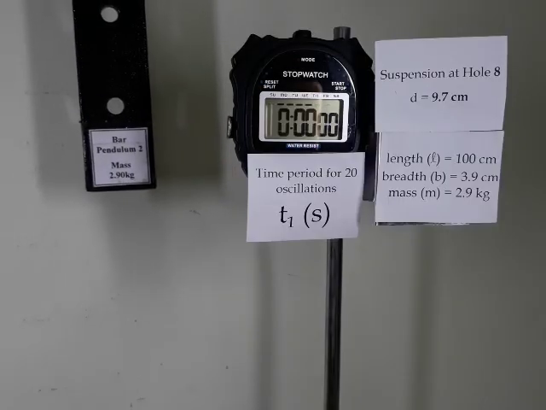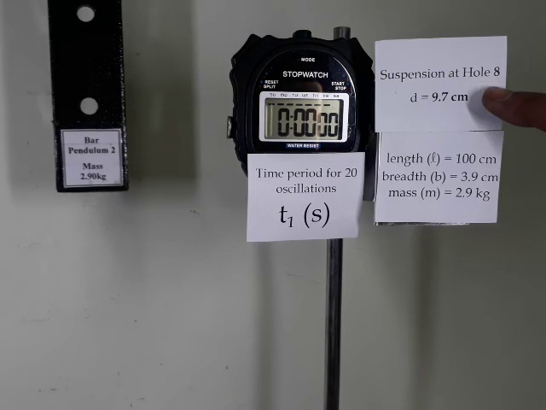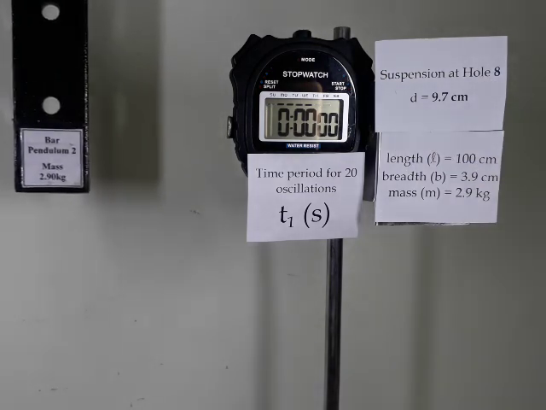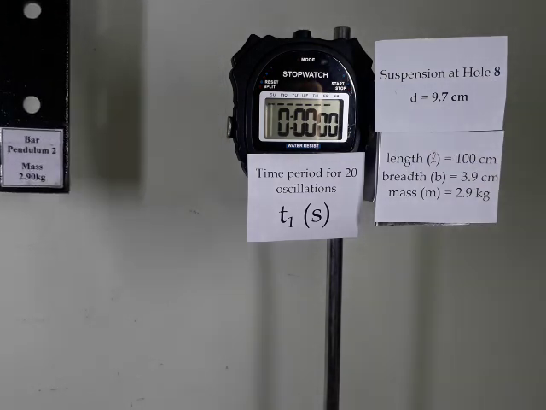Now our bar pendulum is at hole number 8, where the value of D is 9.7 centimeter.